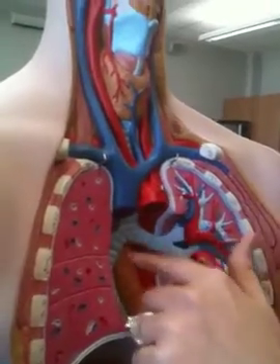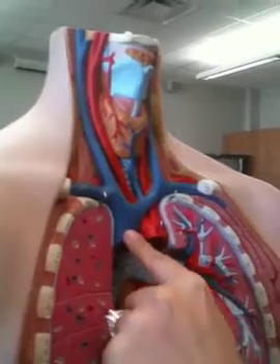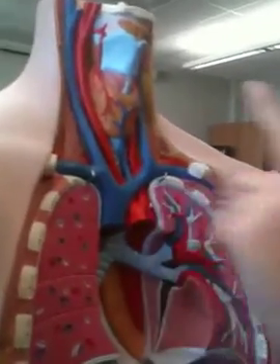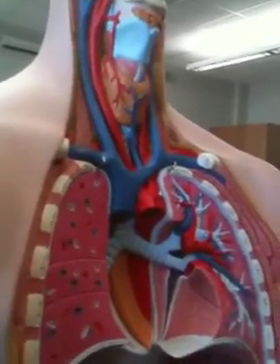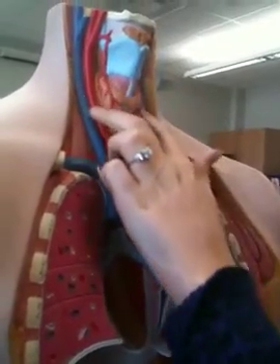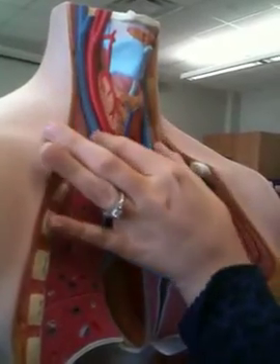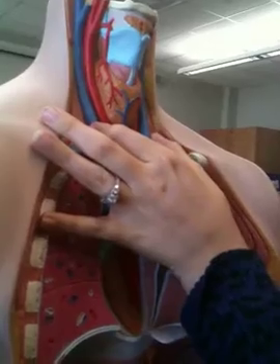So, above where the heart would have been, you're going to see the big blue one, which is the superior vena cava, and of course you're going to see the aorta going up. Next, you're going to notice these red vessels going up the neck. These are the common carotid arteries. And next to those, you're going to see the big blue ones. These are called the inferior jugular veins.